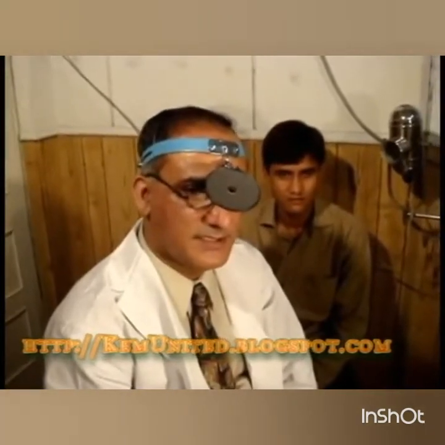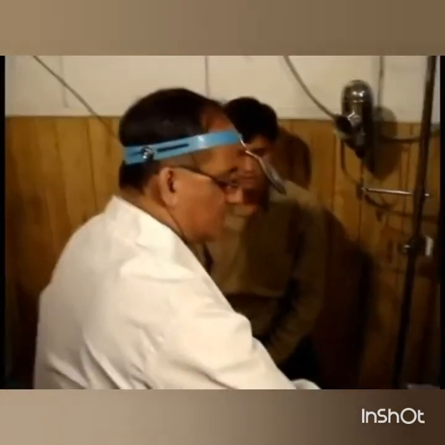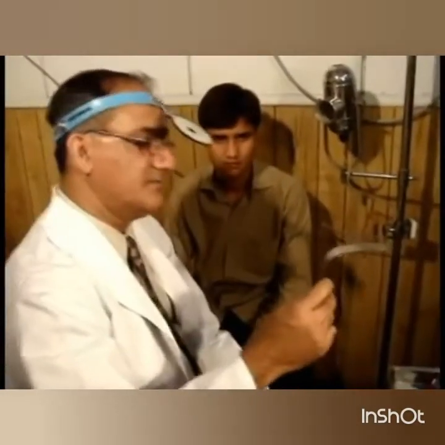Now we are going to examine the throat of the patient. In examination of the throat of the patient, we must examine the oral cavity, oropharynx, and then the larynx of the patient. So we'll start with the examination of the throat. For that we use this tongue depressor.